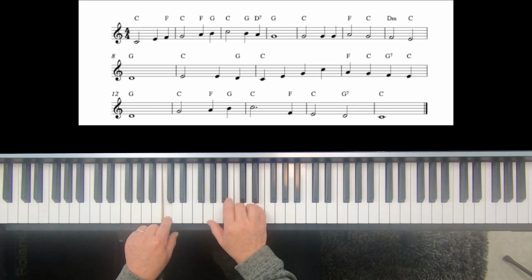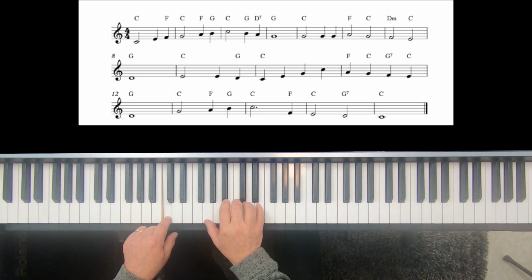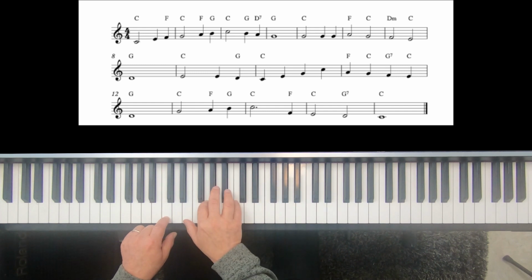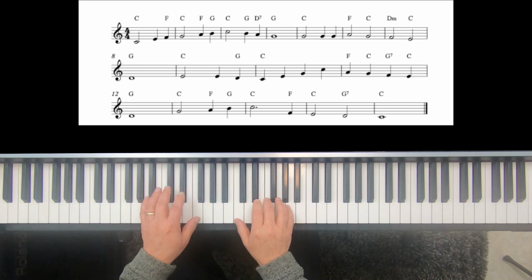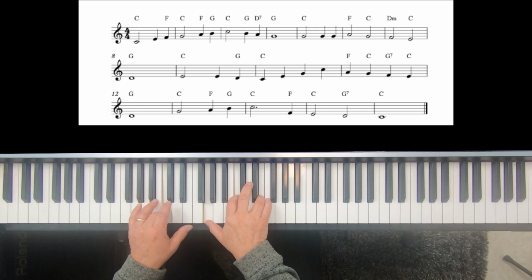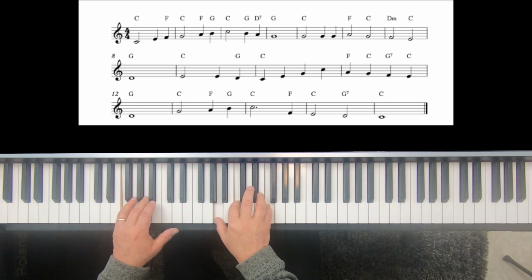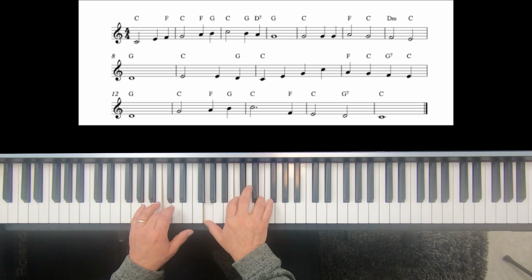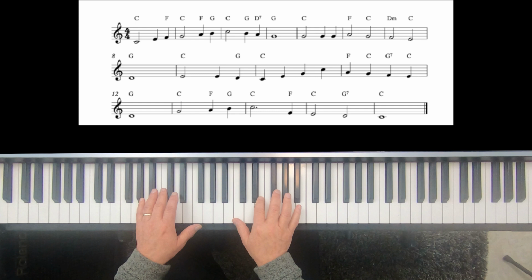Now here we just remember that exercise where we played all the inversions. There they are. Second inversion, third inversion, root position, first inversion. And then it comes back down. Now we can play it that way using G7, or we can keep going from F to C to F to C. Both chords work in that place. And then we come to the end.